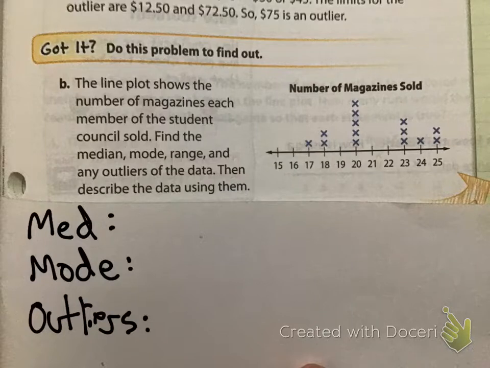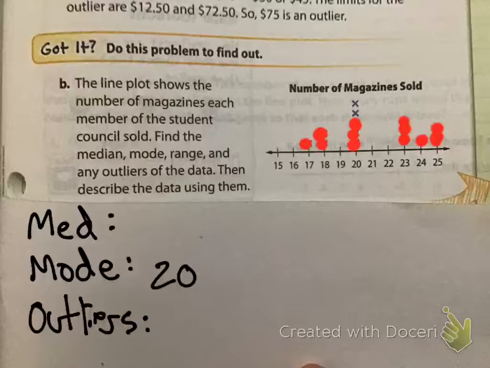So for our mode, it's the one that has the most. It is 20. Let's do our median now. So smallest, biggest, smallest, biggest, smallest, biggest, smallest, biggest, smallest, biggest, smallest, biggest. Whoop! Even though I've got two of them, it would have to be the mean of those two. But it's 20 plus 20 divided by 2. That's 40 divided by 2, which is 20. So our median here is 20.